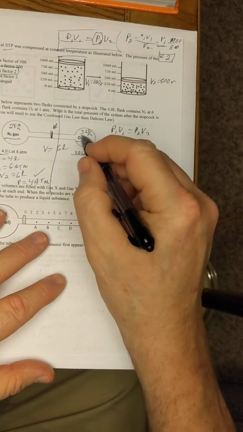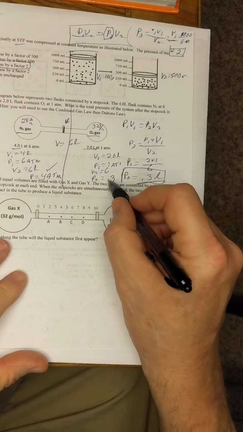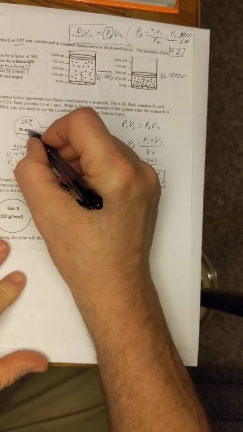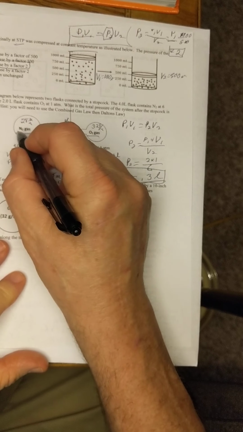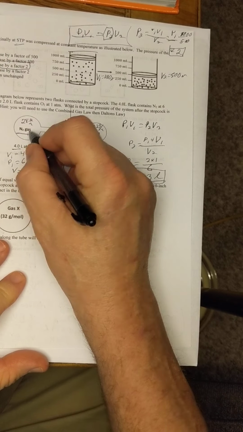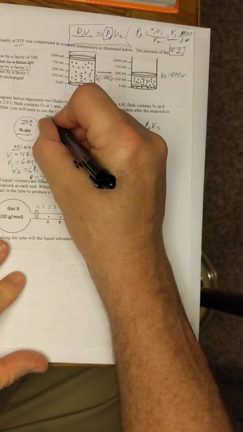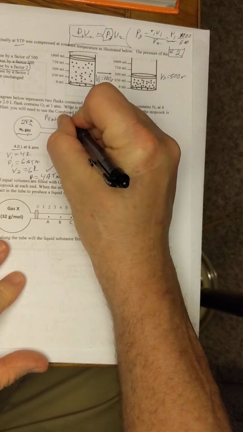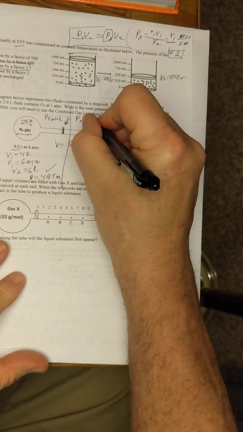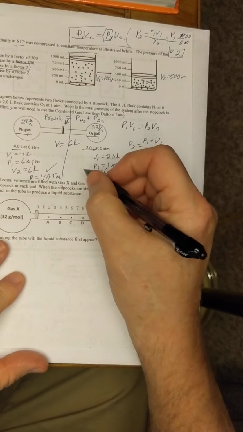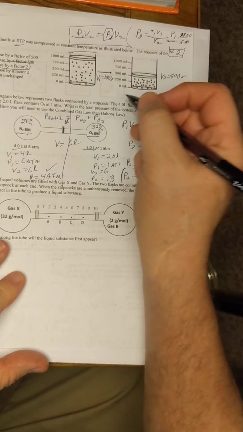And then finally, the fact that you combine them means that the pressures add up. I know the pressure independently of the nitrogen. This would be the partial pressure of the nitrogen. This would be the partial pressure of the oxygen. Put together, P total will equal the pressure of the nitrogen added to the pressure of the oxygen. So basically it's 4 plus 0.3.